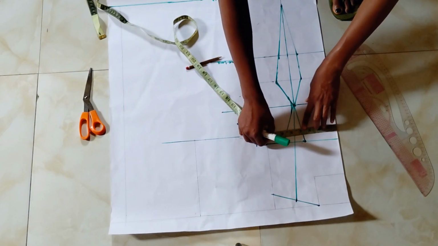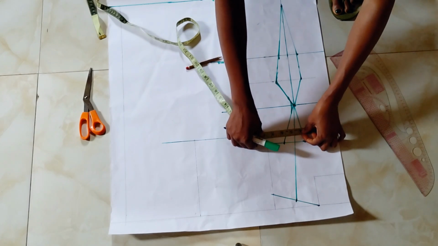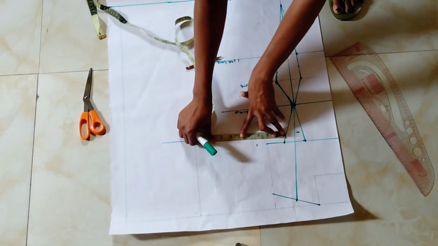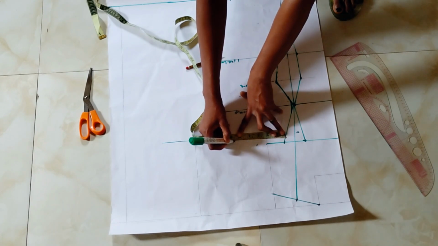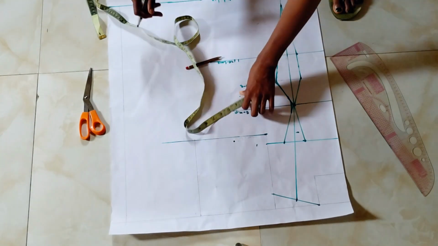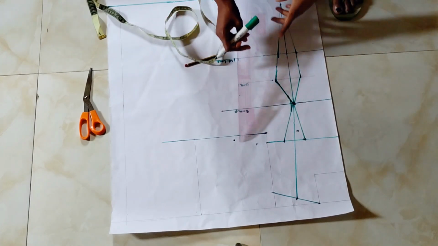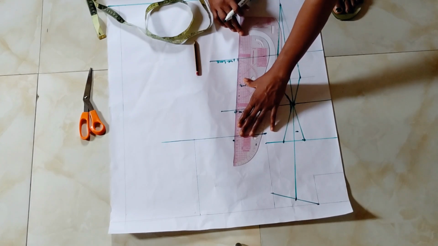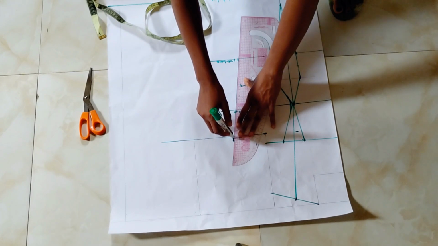So I've added all my measurements. I'm going to add my bust measurement. So this explanation, I did it around where all the darts were taken. Okay. So this is me putting my measurement.